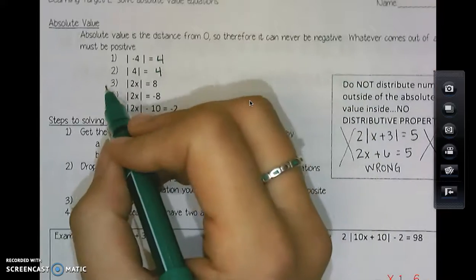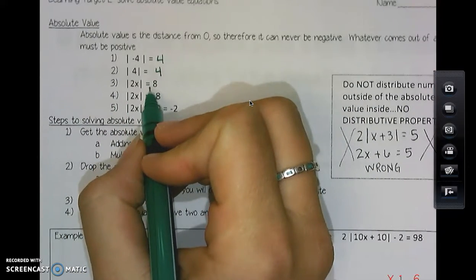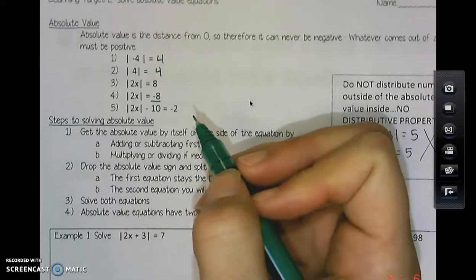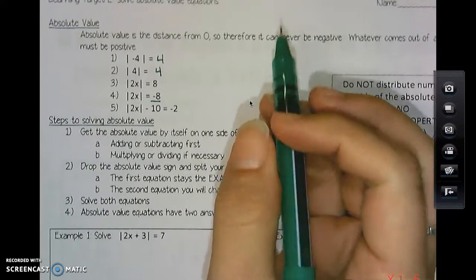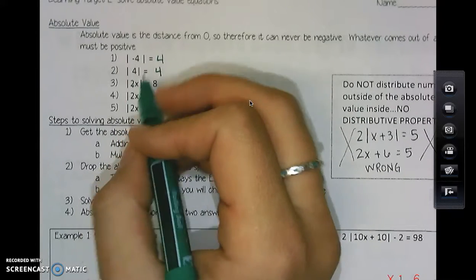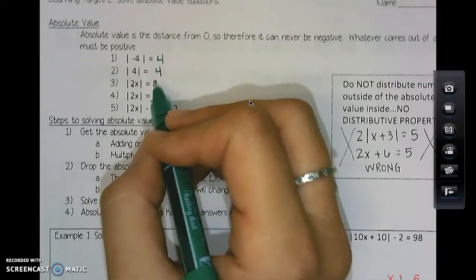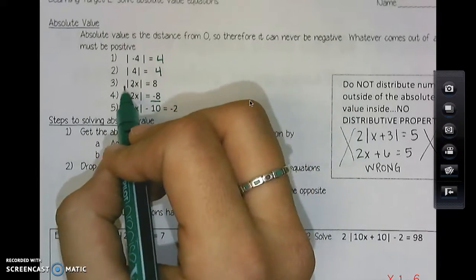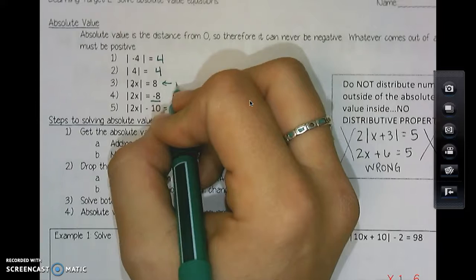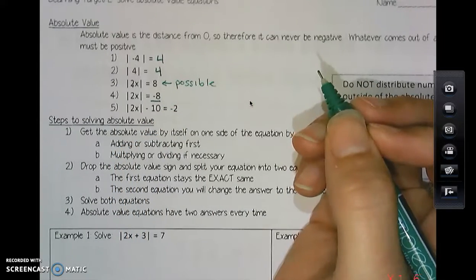All right, if we look at 3 and 4, we're looking at two different equations. Notice this one equals 8 and this one equals -8. We said that absolute value is a distance from 0. So no matter what I do in here, I should get a number, and when it comes out of the absolute value symbols, it has to be positive. So number 3, this equation, that's possible. We can solve that, and that's actually what we're going to be looking at today and how we solve that.